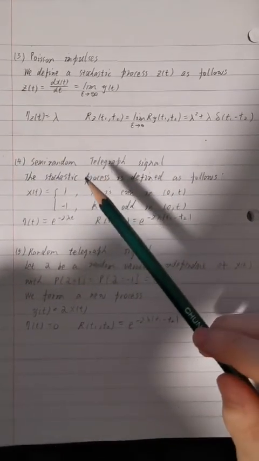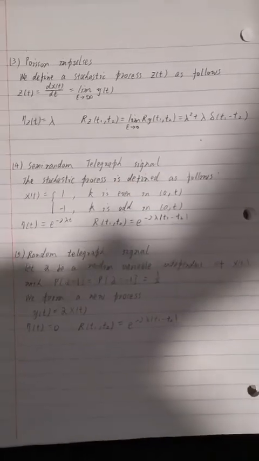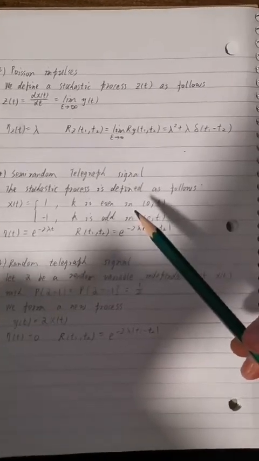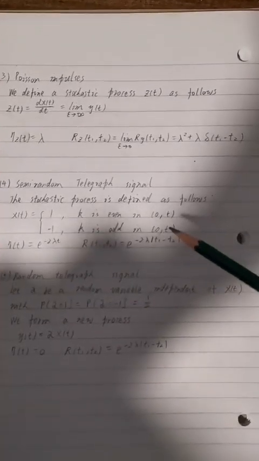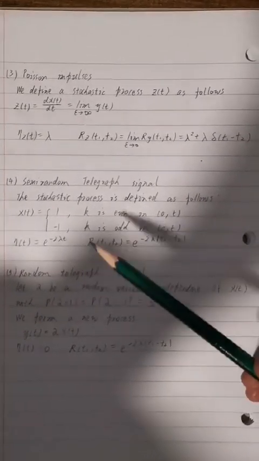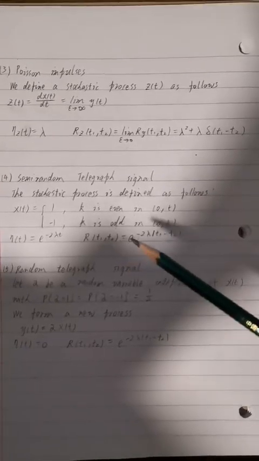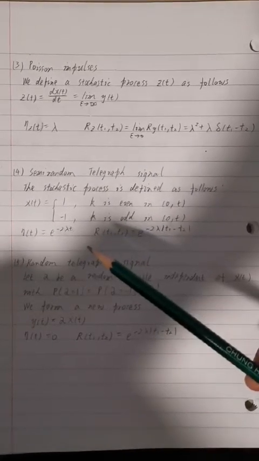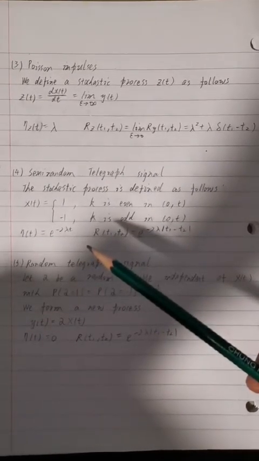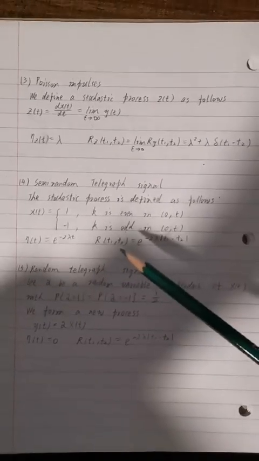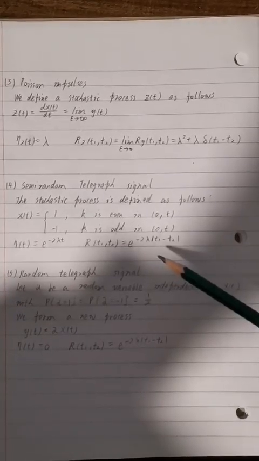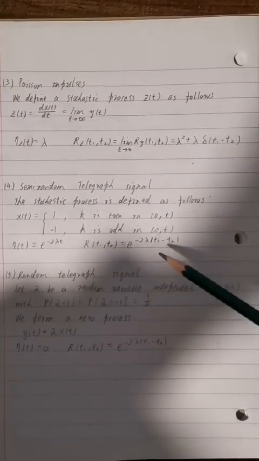The fourth one is the semi-random telegraph signal. The stochastic process is defined as follows. X(t) equals 1 when k is even in 0 to t, and equals -1 when k is odd in 0 to t. The mean of it is e to the power of -2 lambda t, and R(t1, t2) equals e to the power of -2 lambda times the absolute value of t1 minus t2.